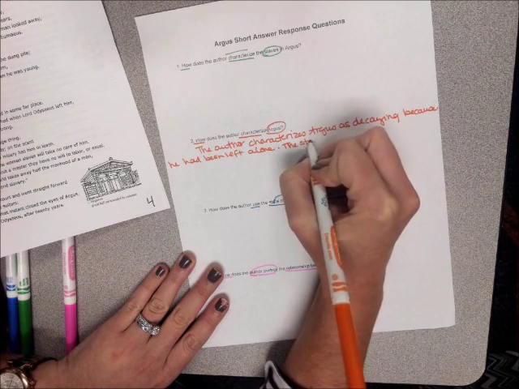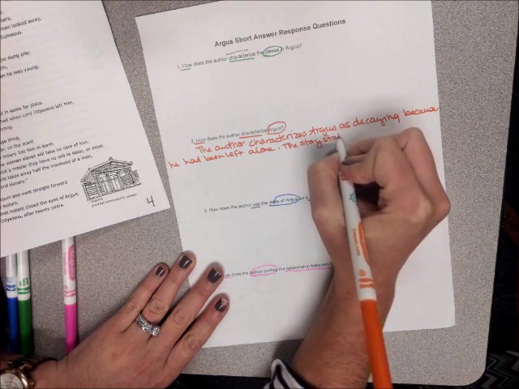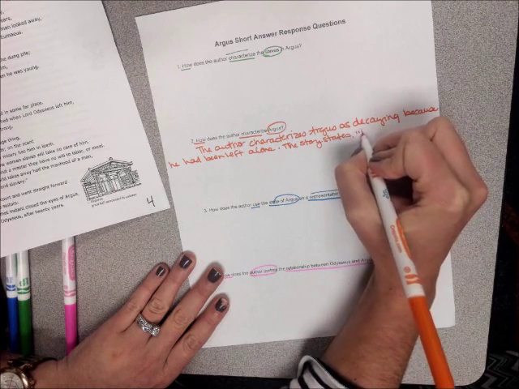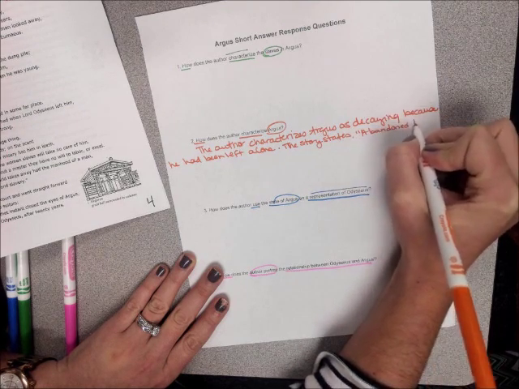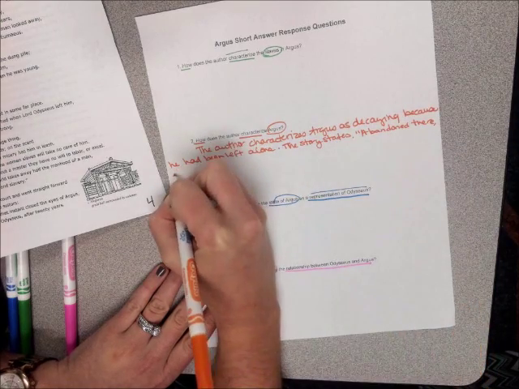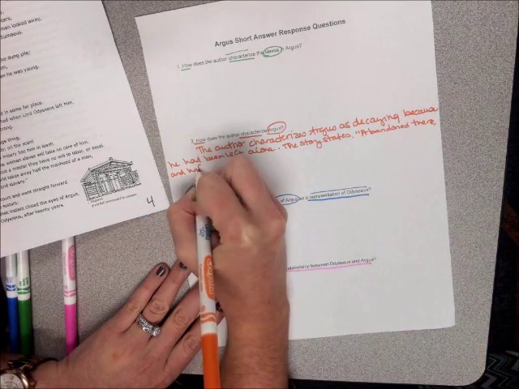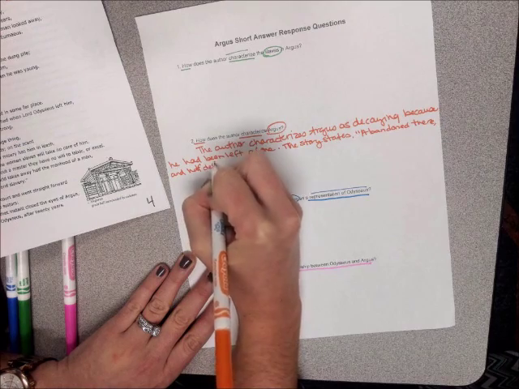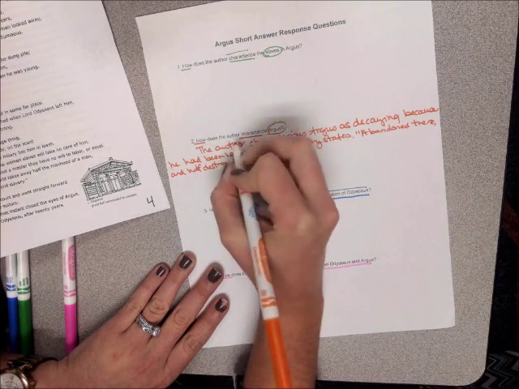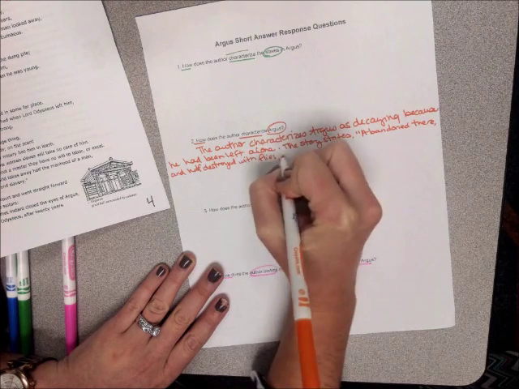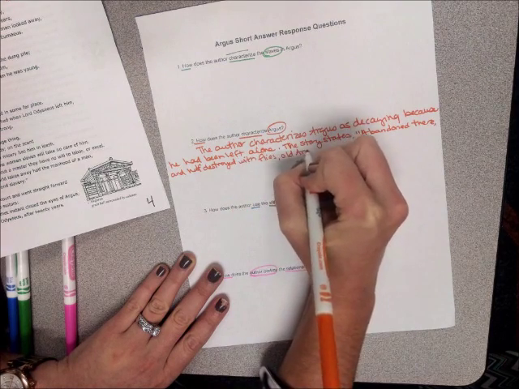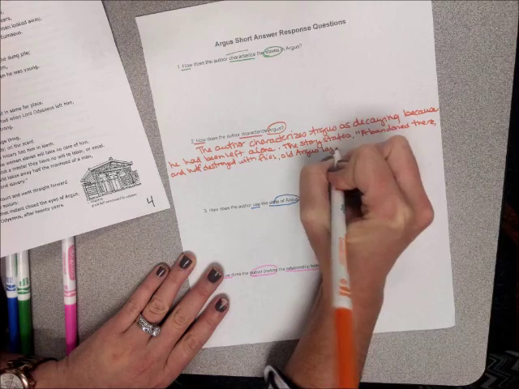The story states, abandoned there and half destroyed with flies, old Argus lay.